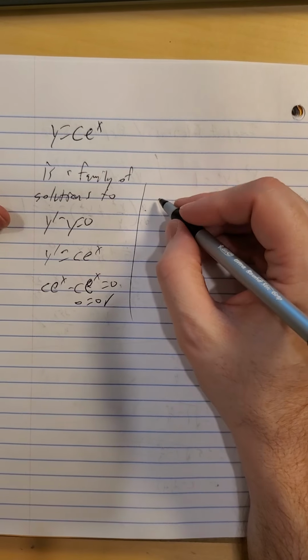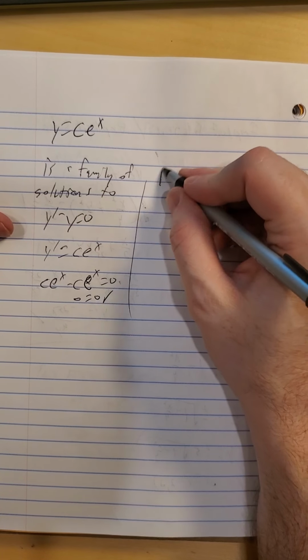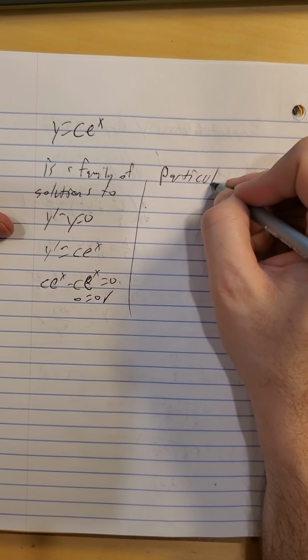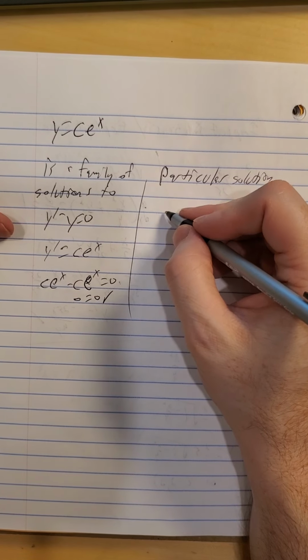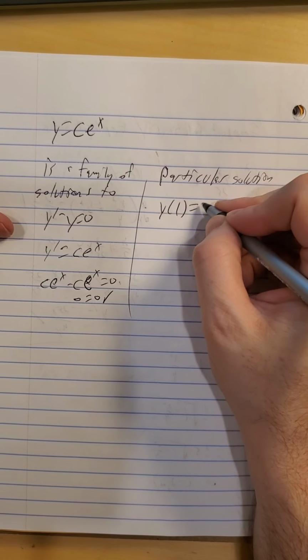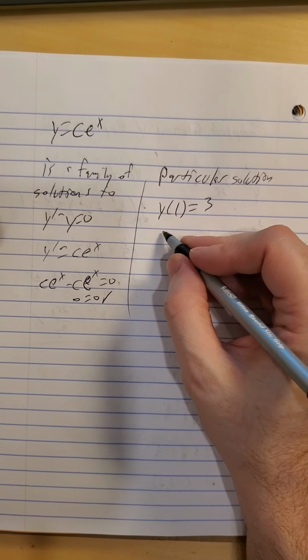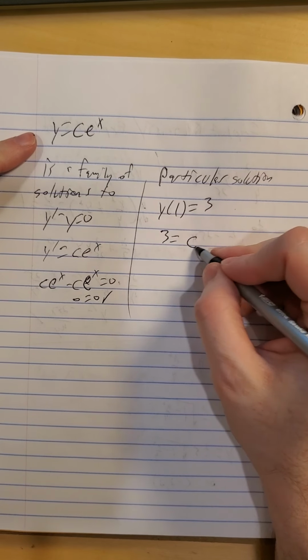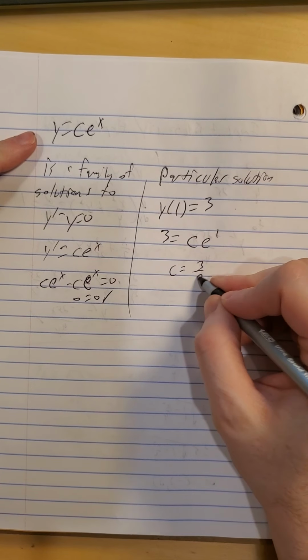But if they give us some initial conditions, they can ask us for a particular solution. So for example, they might tell us y of 1 is 3. Well, then we just plug in what we know. So 3 is c e to the first. So c is 3 over e.